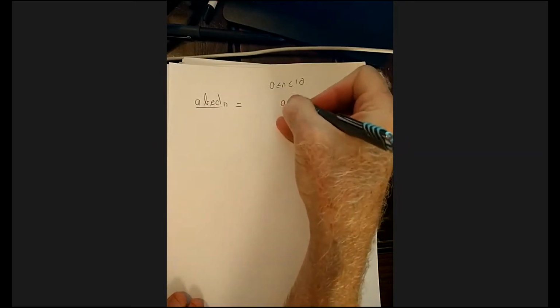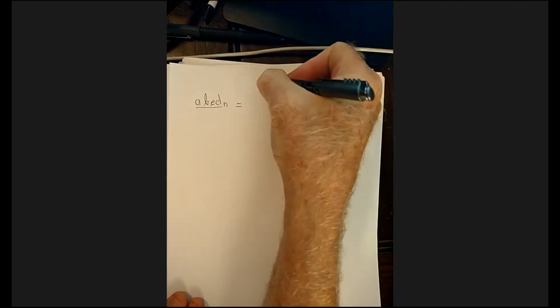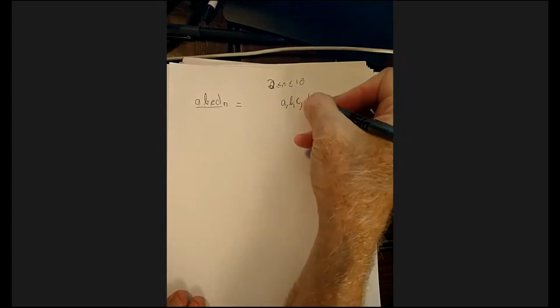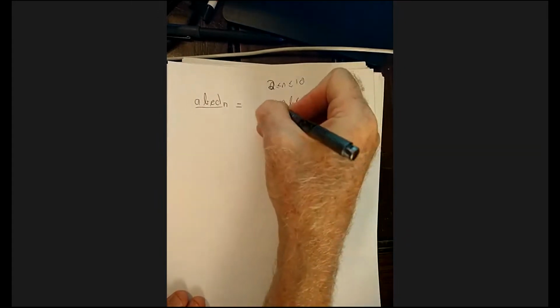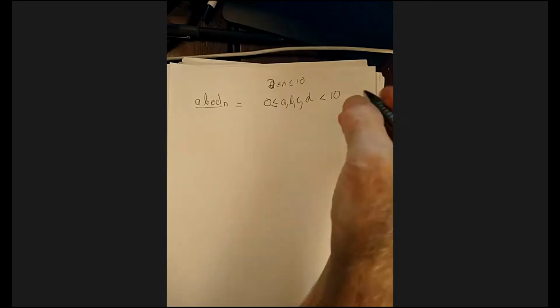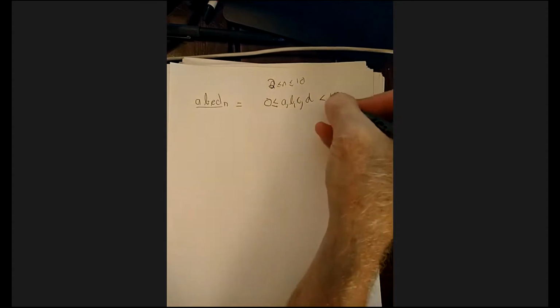And so if I take any of these letters, then each of the digits, sorry, that should be our n, our base is between 2 and 10. So each of these digits are going to be less than 10, but greater than or equal to 0. So whatever our base is, let's use n there, the digits are going to be less than n.